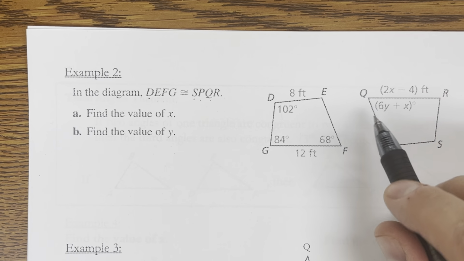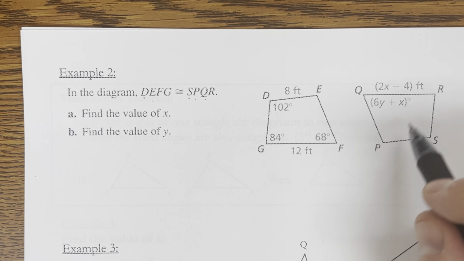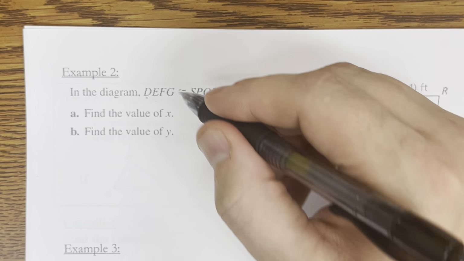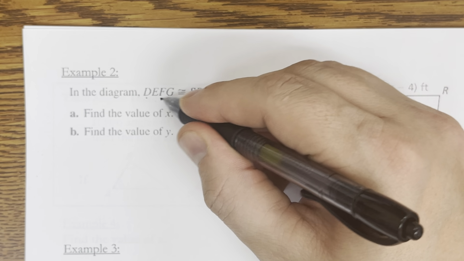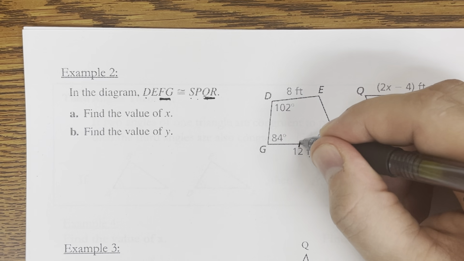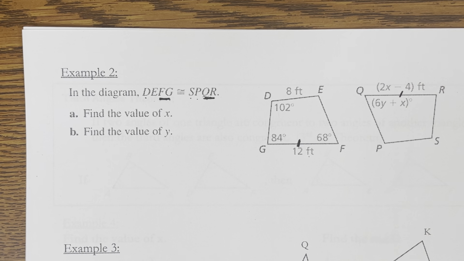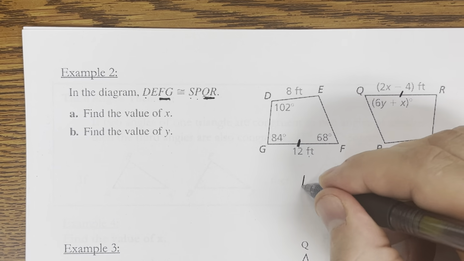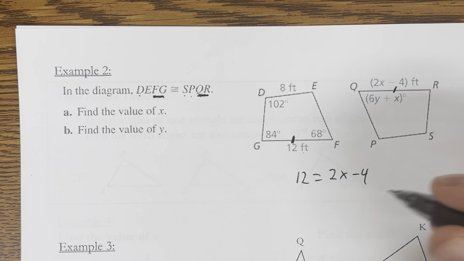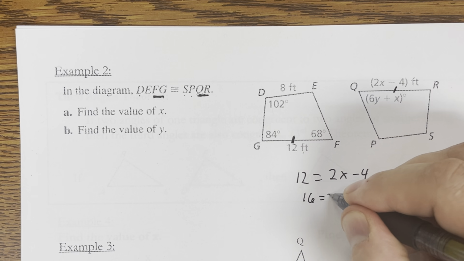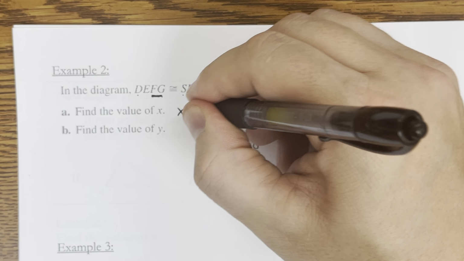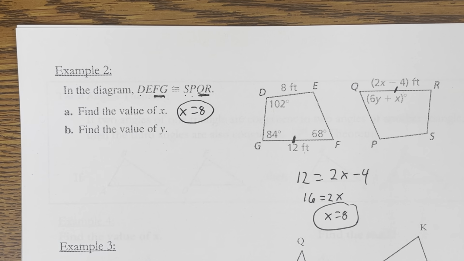So where's my X? X appears to be this side QR. So QR has to be equal to FG. So I know FG is 12. That means these two are congruent. So 12 is equal to 2x minus 4. Now I can solve that. 16 equals 2x. X is equal to 8. So x is equal to 8. And now we got to locate our y.